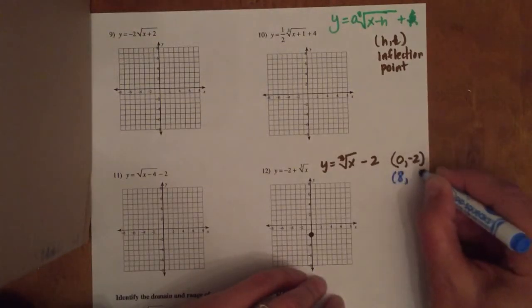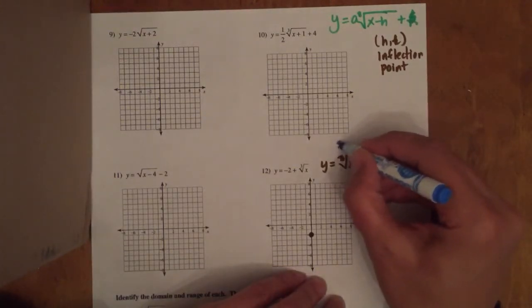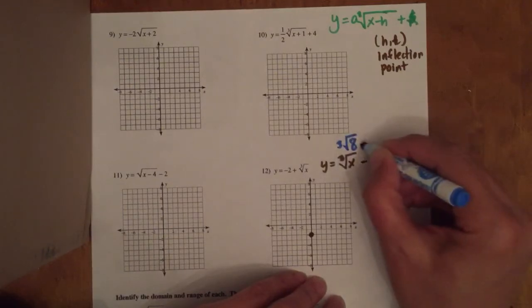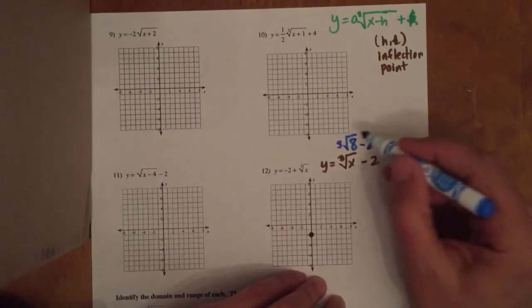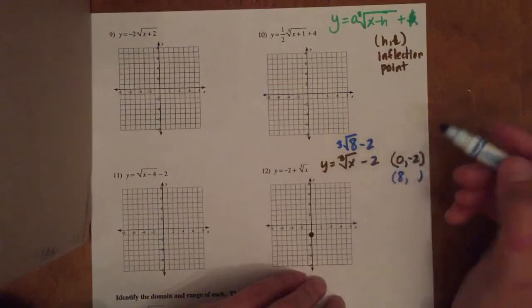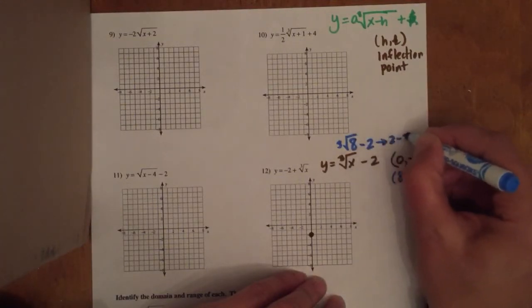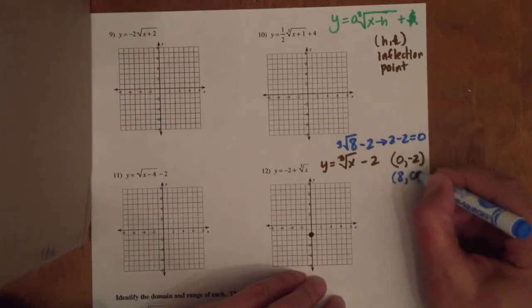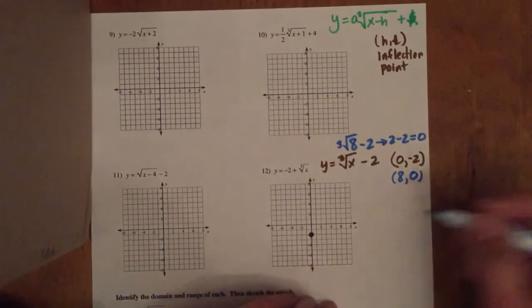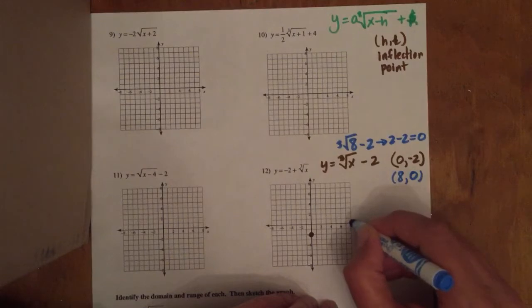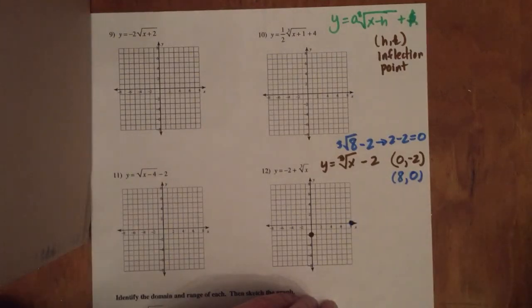I'll plug in 8. So if I plug in 8, I have the cube root of 8 minus 2. Well, the cube root of 8 is actually 2. So that gives me 2 minus 2, which is 0. So when x is 8, y is 0. So over at 8, we have a point right there.